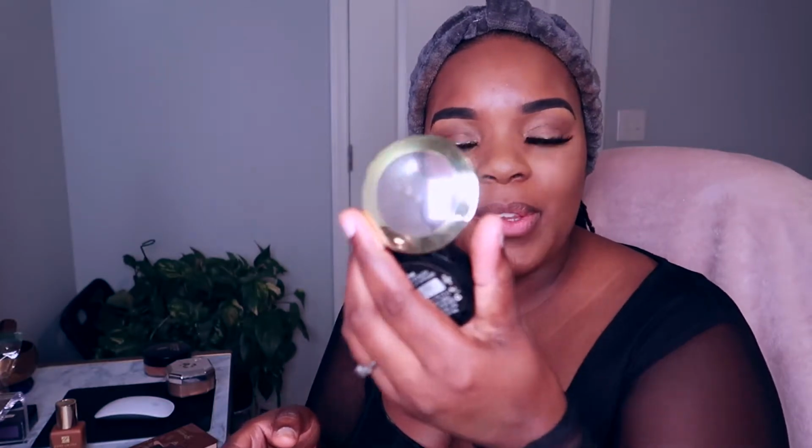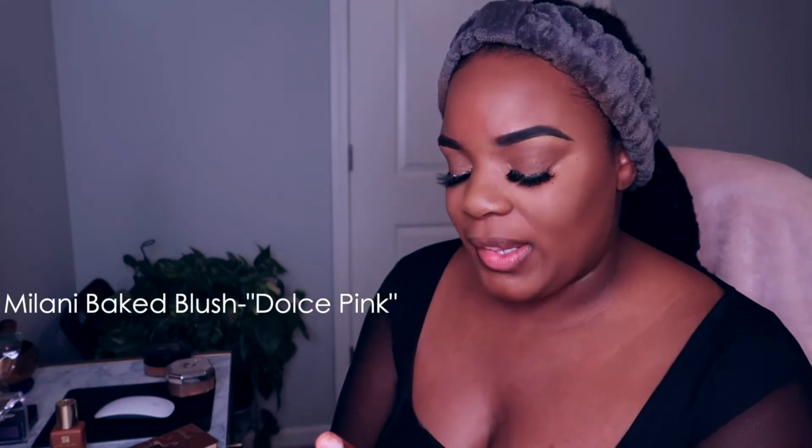Let's add a little bit of blush to our cheeks, shall we? So this is all my products, and the names are literally rubbed off. Look at this. The name is completely rubbed off, but it's on the tip of my tongue. But I'll leave it on the screen, and this is in the shade Dulce Pink. So I'm taking my blush brush, again from Real Techniques, and I'm just gonna apply that blush onto my brush.